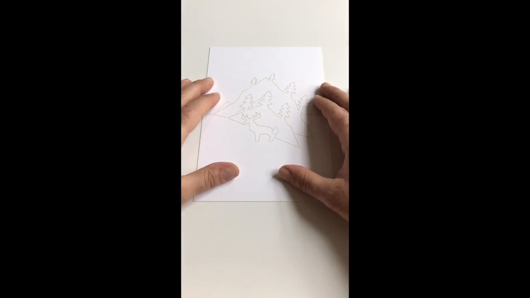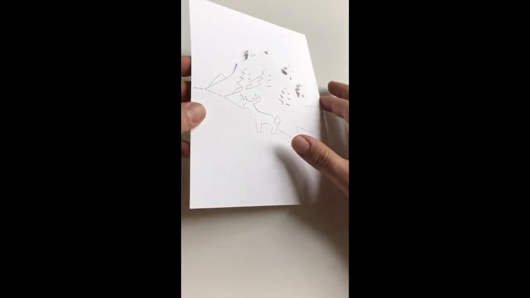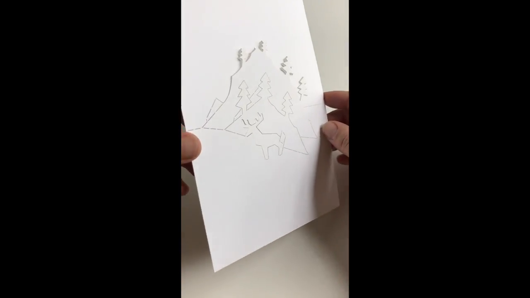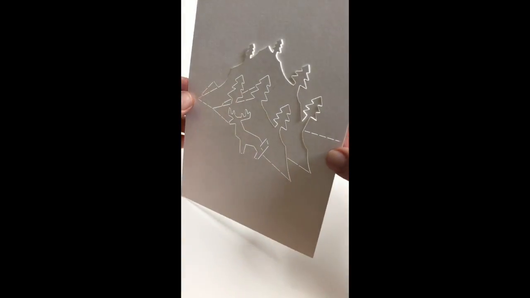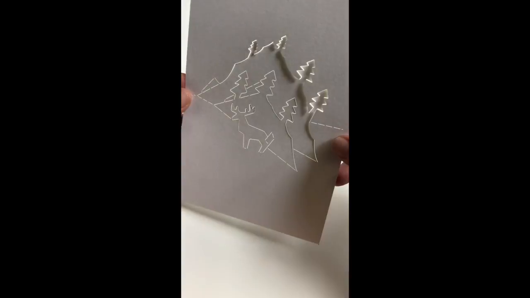Hello, in this POPUPOLOGY tutorial I'll be showing you how to fold the Alpine scene design from my range of Origamic architecture pop-up cards that are available online.